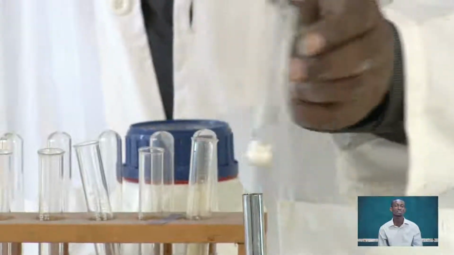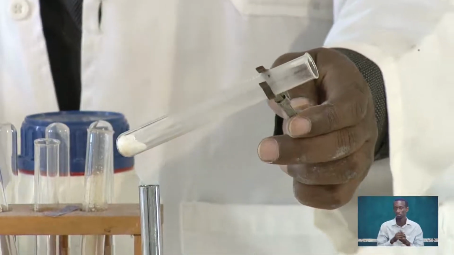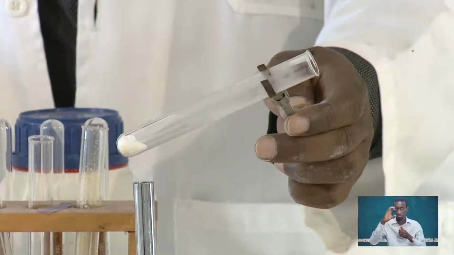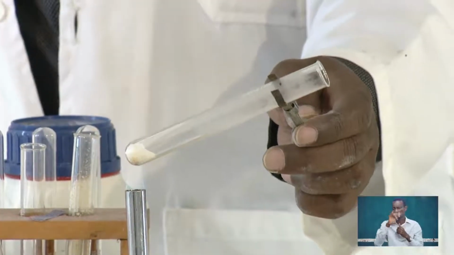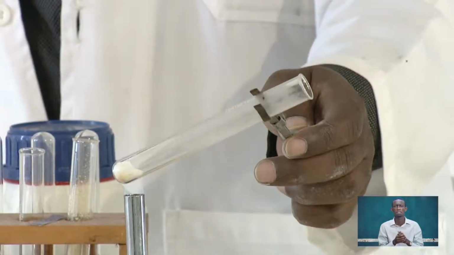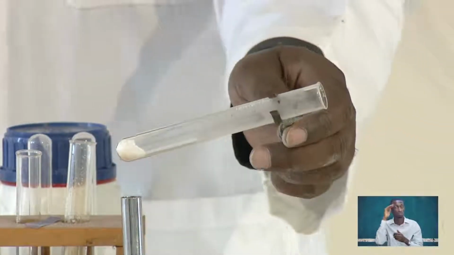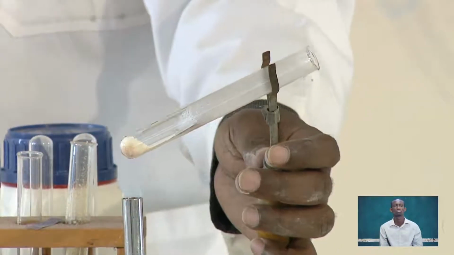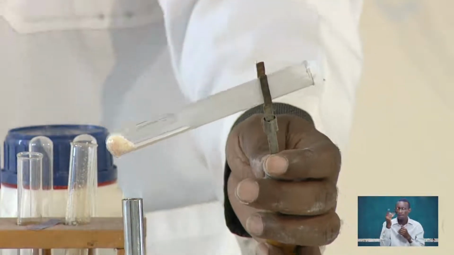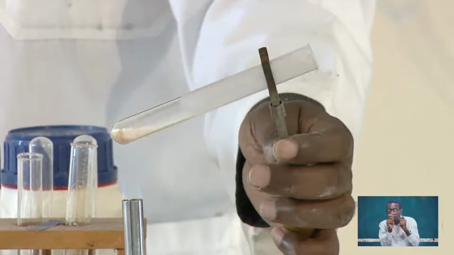Lead carbonate, like zinc carbonate, also decomposes to give carbon dioxide gas. And carbon dioxide gas, as we have seen with zinc carbonate, turns the bluish purple litmus paper to red or pink. If you look very closely, you see the color changing there, coming to brown.